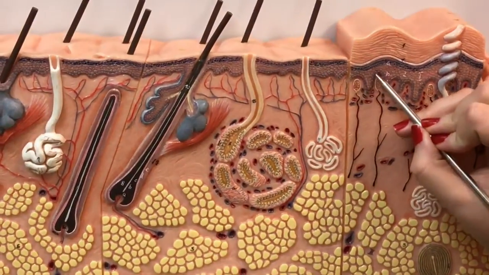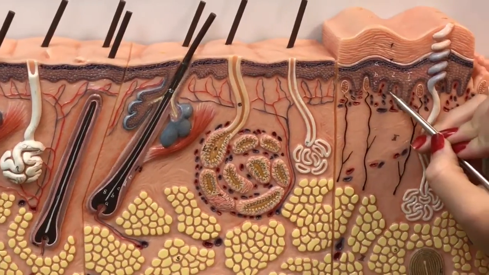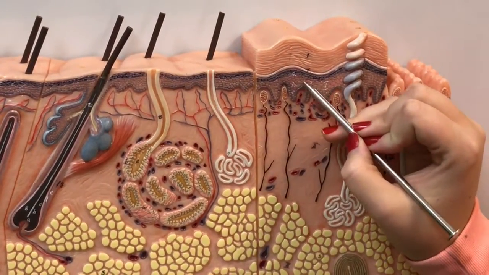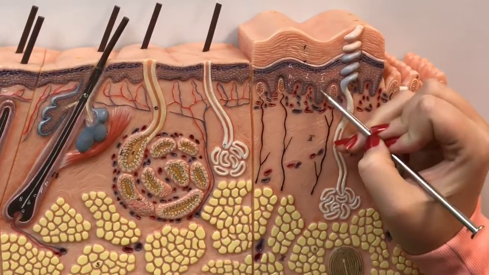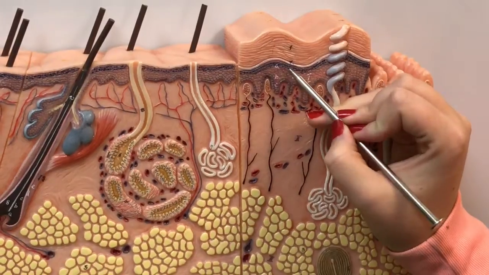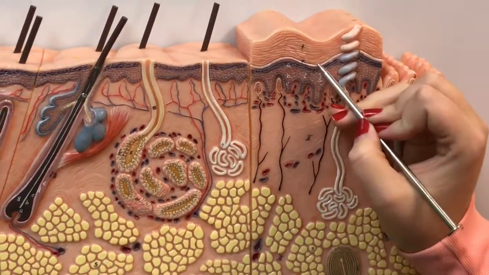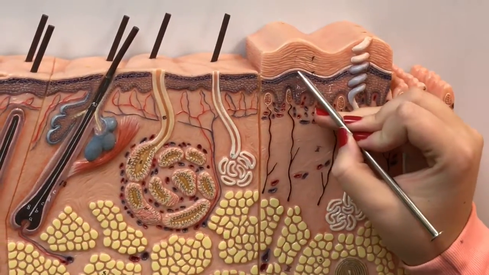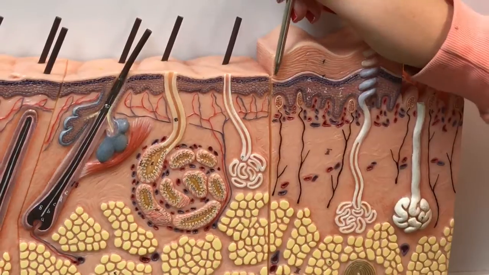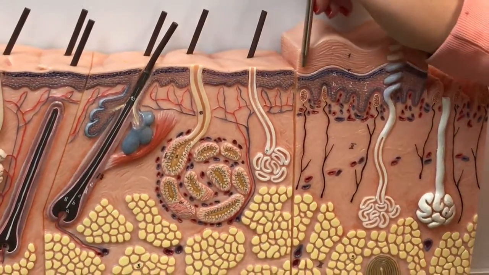This purple gray layer right here is the stratum basale. This lighter purple gray area is the stratum spinosum. The dark purple is the stratum granulosum, while this white layer is stratum lucidum. This thick layer of skin is the stratum corneum.